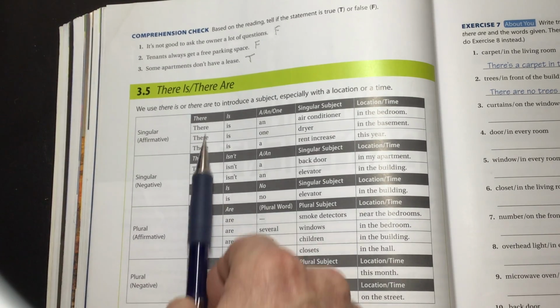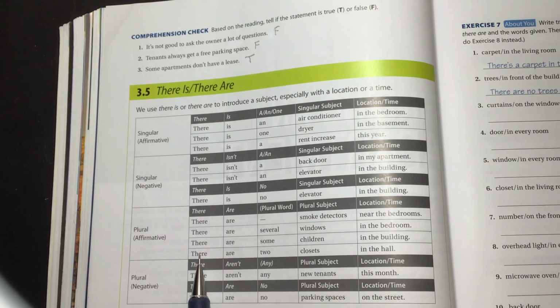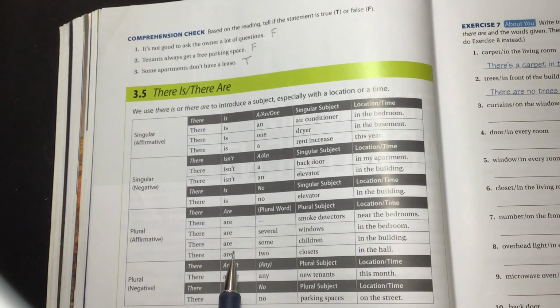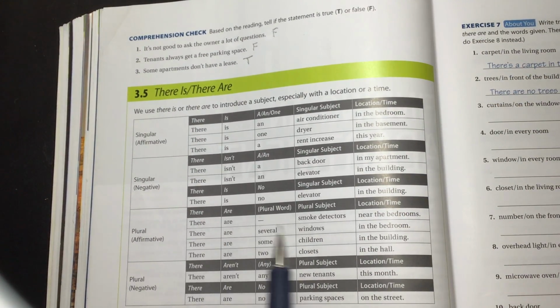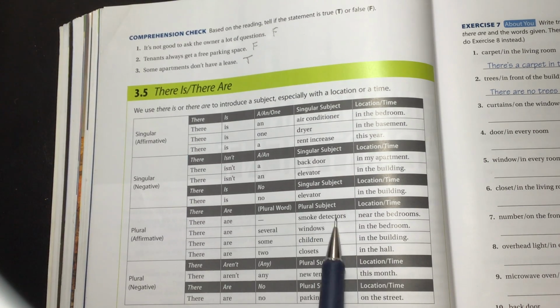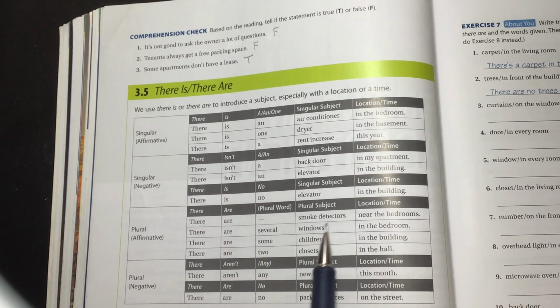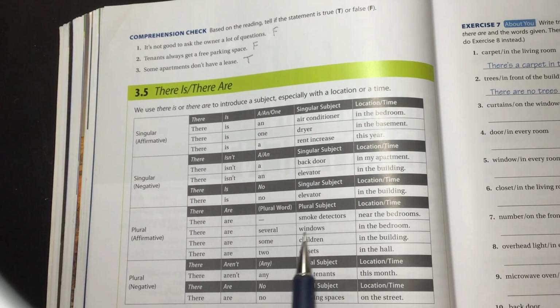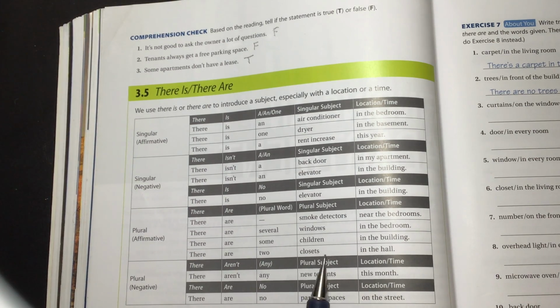So there is the same for singular and plural, but the is becomes are when it's plural. There are smoke detectors, more than one, plural. Windows, more than one. Children, the irregular form of the plural child is children. And closets.